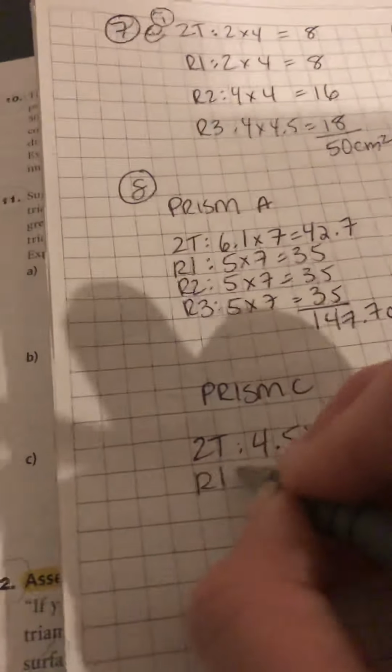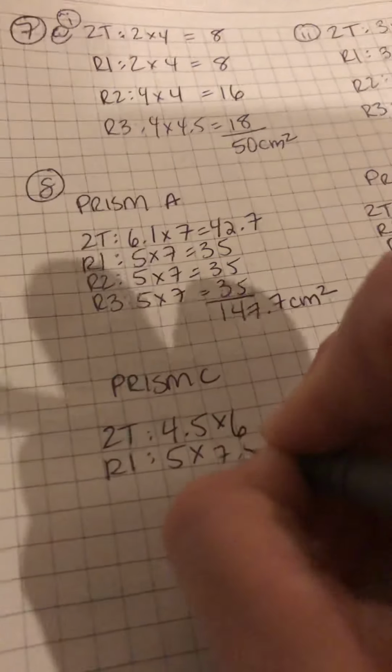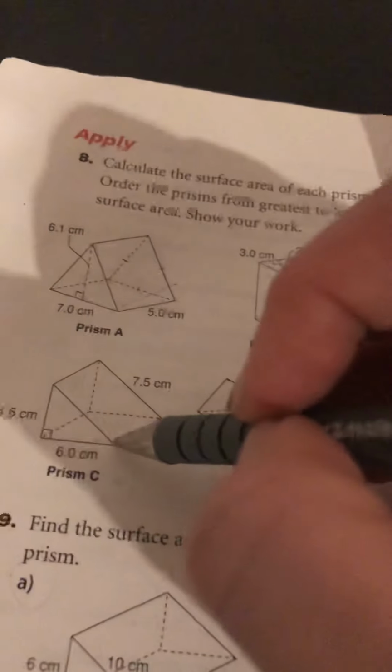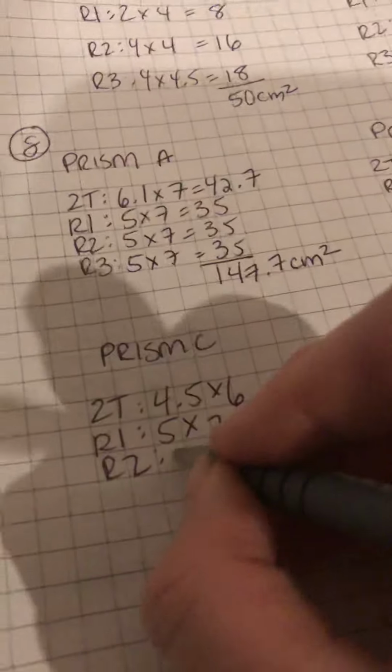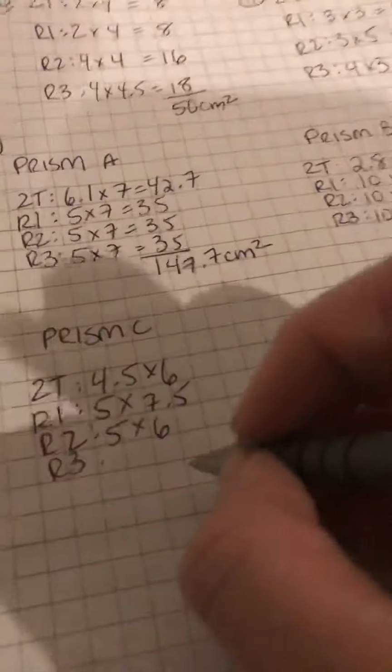Rectangle 1, take a look. Each of these rectangles is going to be different. Let's look at the one we can see first. It's going to be 5 by 7.5. So that's rectangle 1. Rectangle 2, let's look at the bottom. Again, it's going to be 5, but this is going to be multiplied by 6. Rectangle 3, also going to be 5, but this back one is 4.5. So 5 by 4.5.